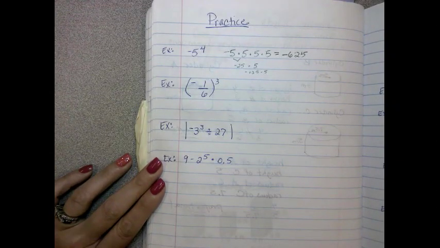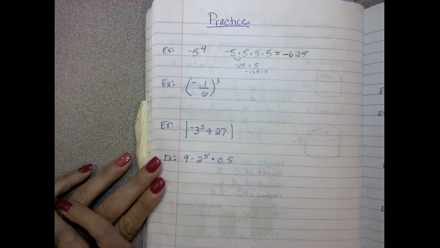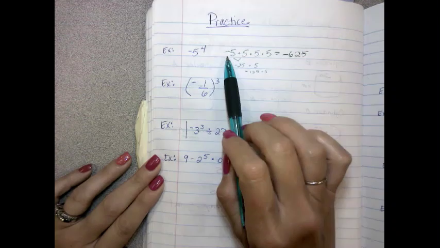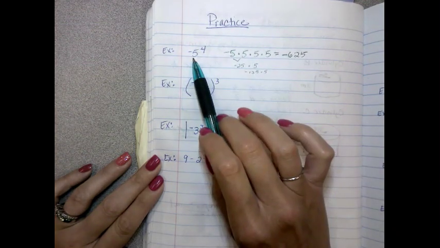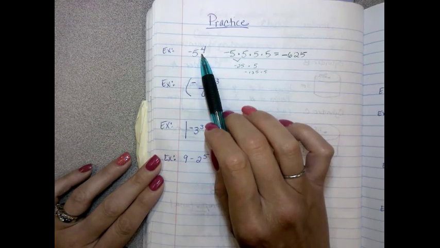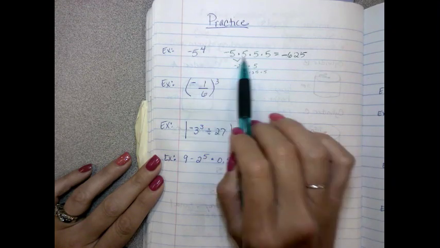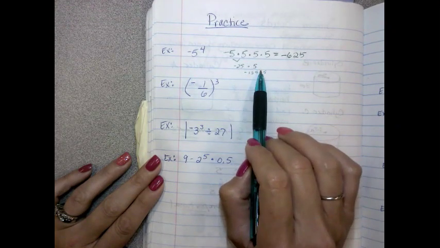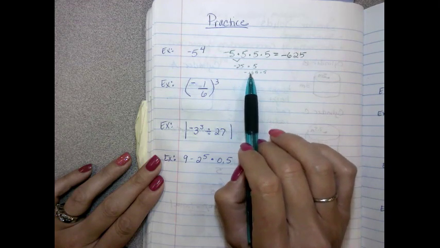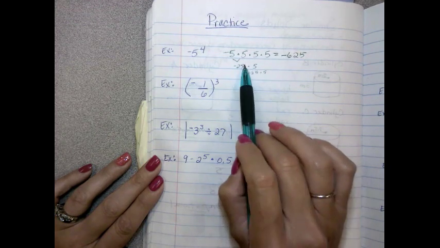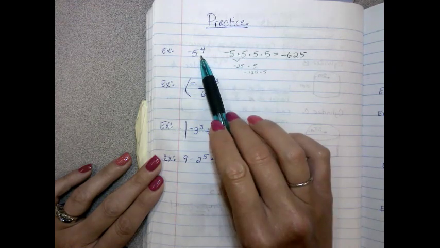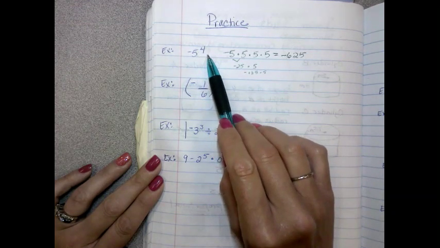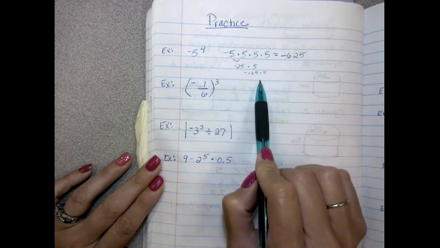Now I should not see you using the exponent button on your calculator. What I need to see is that you're expanding this base to the number of times that you see in the exponent, and then you should be doing this multiplication. I'm okay with you doing this multiplication in your calculator. You don't need to be able to do this in your head, but you should not be using -5 to the 4th power in your calculator. You should be writing it out this way.